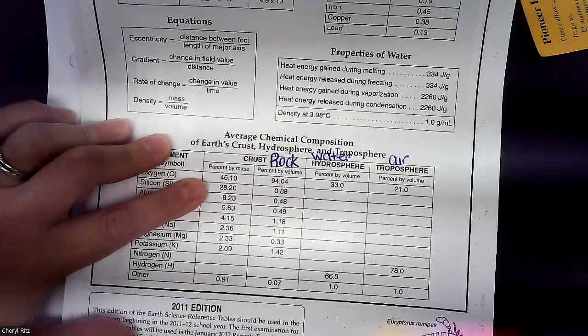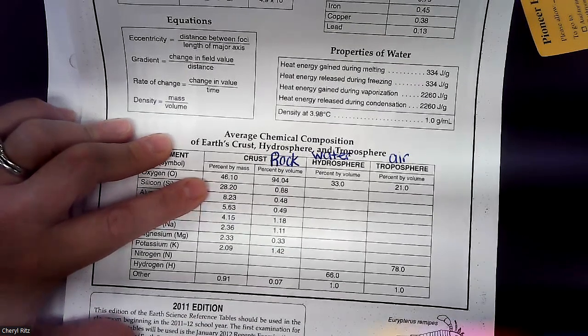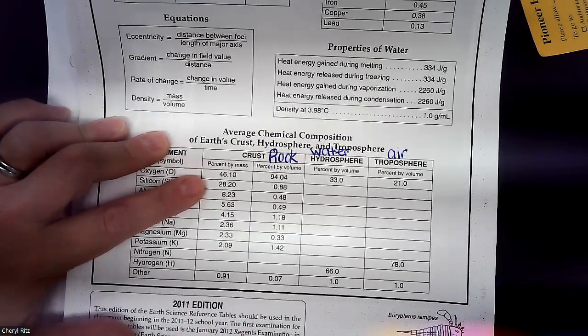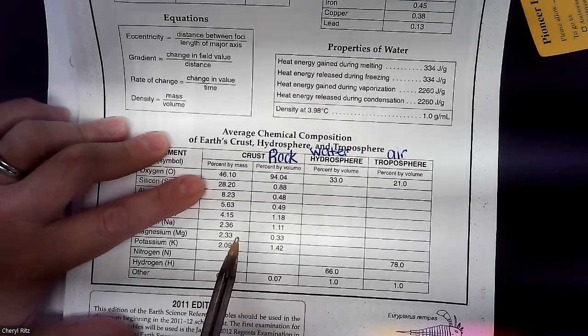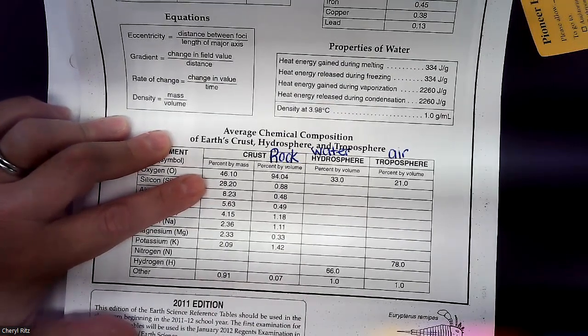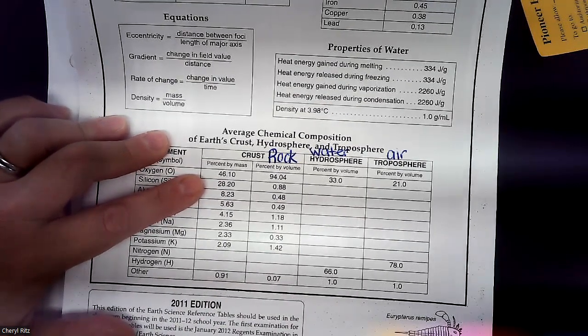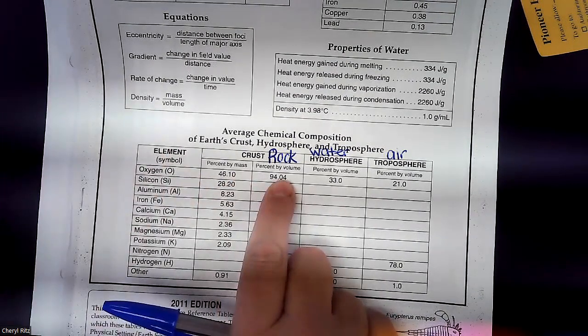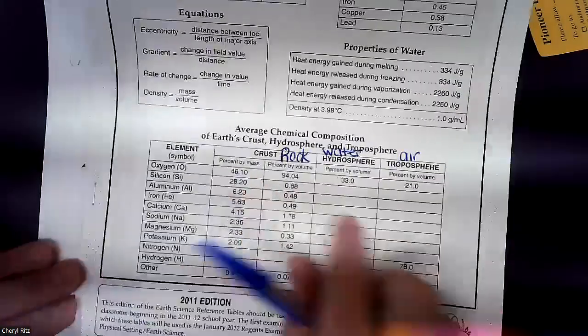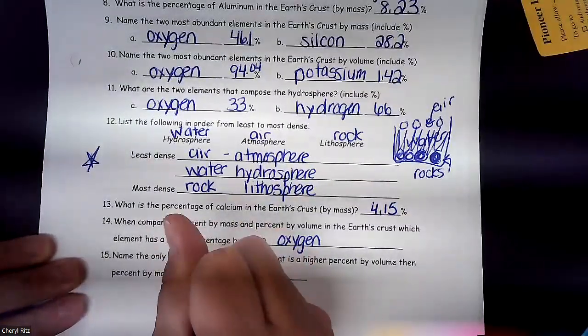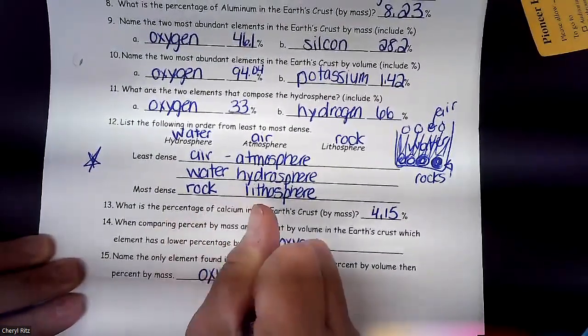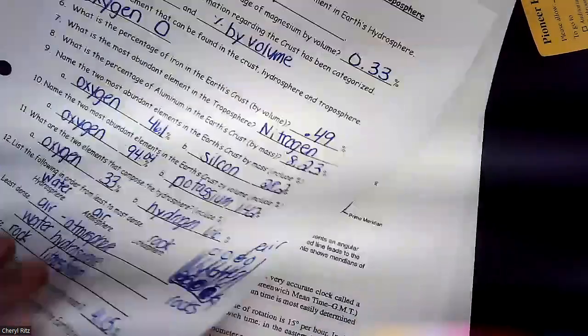And actually the next question, Chris, name the only element found in the crust that has a higher percent by volume than by mass. Okay, so it's the same question, just worded differently. And I wanted to do that on purpose, just to show you how I can change up the question a little and it changed the whole answer. So oxygen has a higher percent by volume than by mass. Questions on any of those? No. All right. That was everybody.